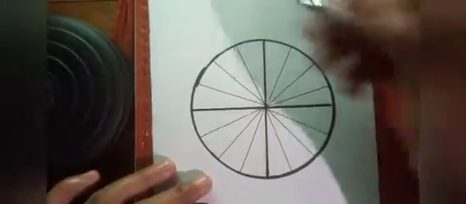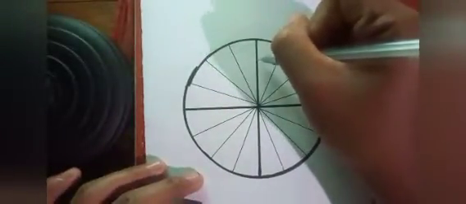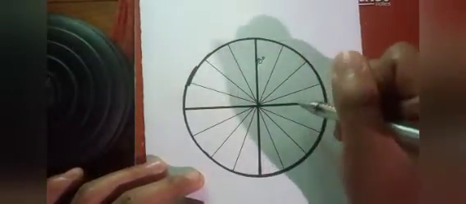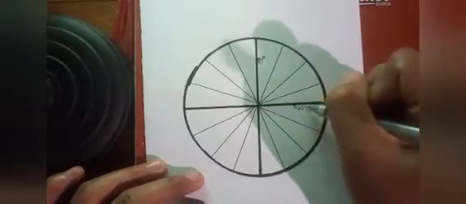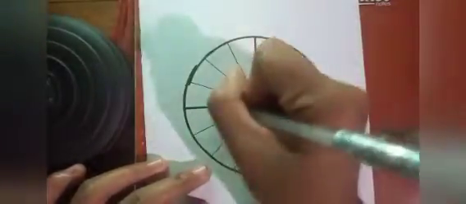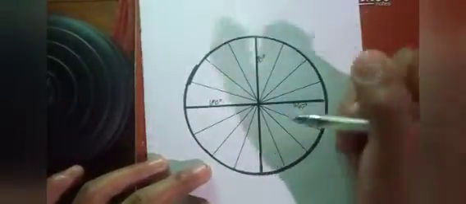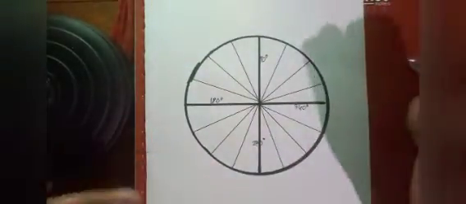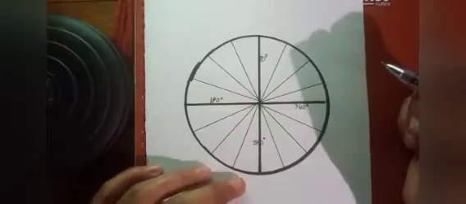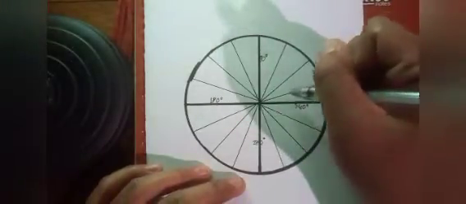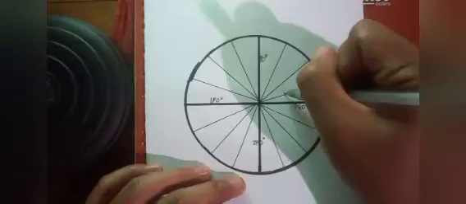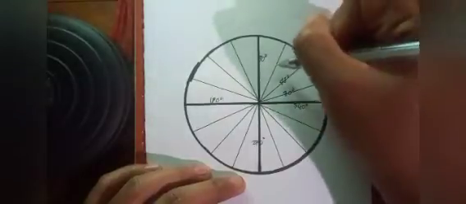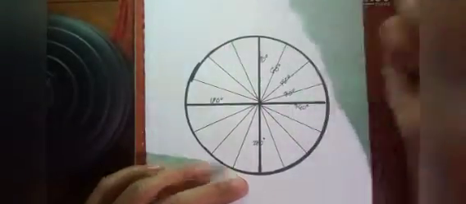So here, this is the unit circle. As you can see, we have 90 degrees over here, 360 for the whole unit circle, 180 degrees, then 270 degrees. As I told you earlier, you just need to familiarize the first quadrant. In the first quadrant, we have 30 degrees, 45 degrees, and 60 degrees.